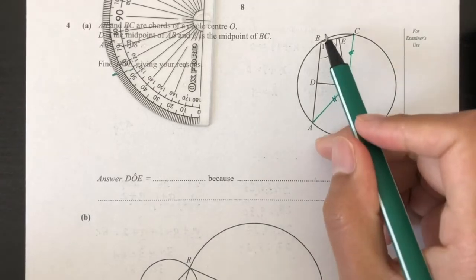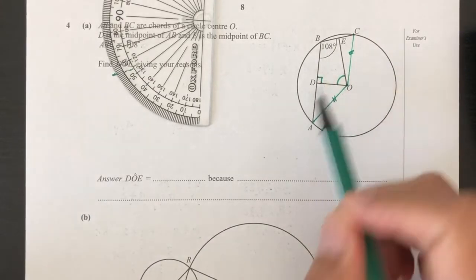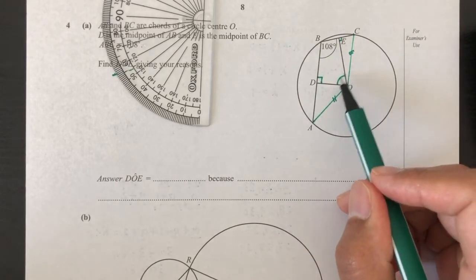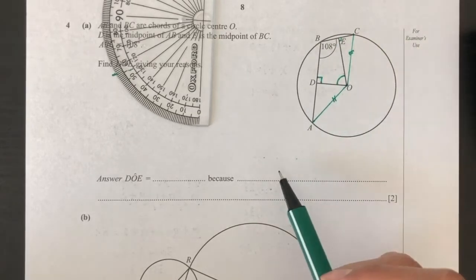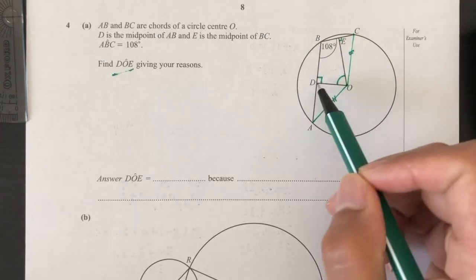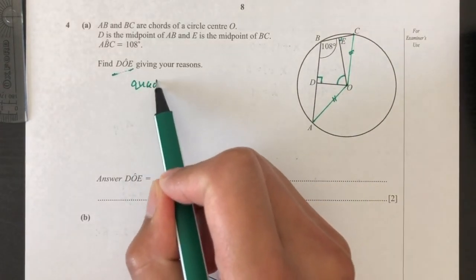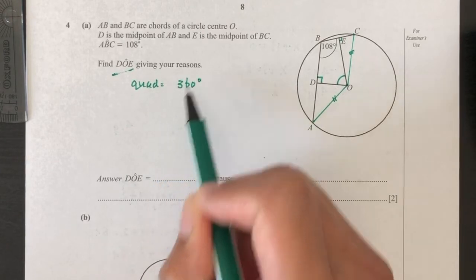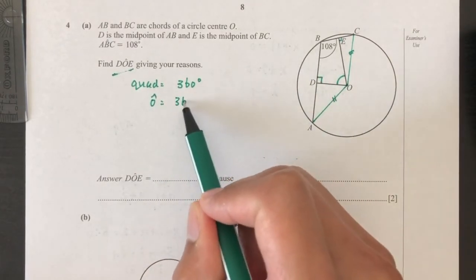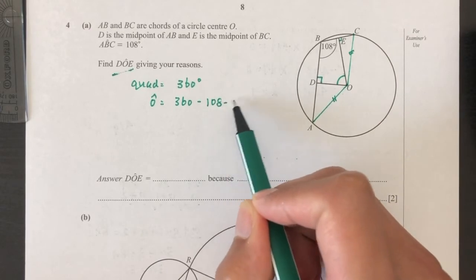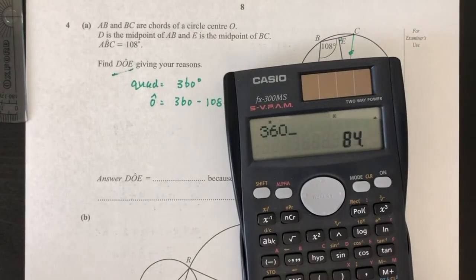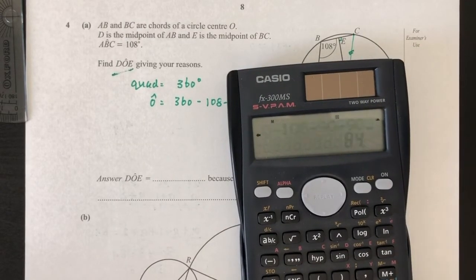Okay, so this seems to be a straight line. That will be 90. And this one is a straight line. This also will be 90 here. So it means that this is the fourth angle of this shape. So that will be a quadrilateral. So we have a quadrilateral BEOD. A quadrilateral has a sum of angles of 360. So angle O will be equal to 360 minus 108 minus 90 minus 90. That will be 72.